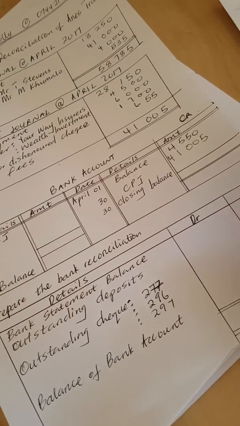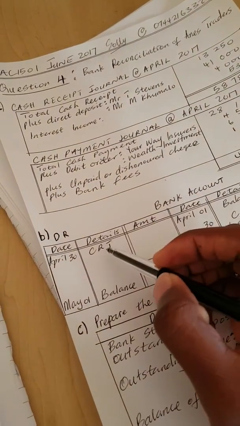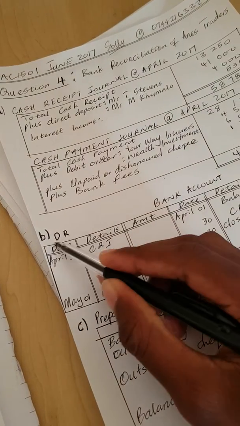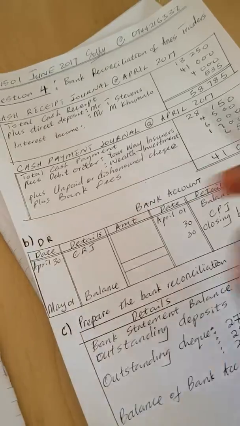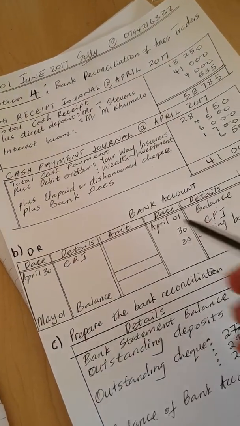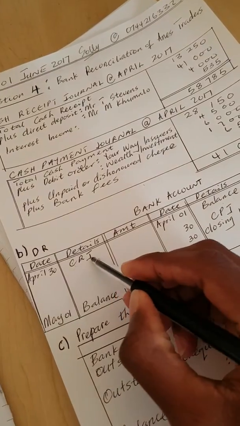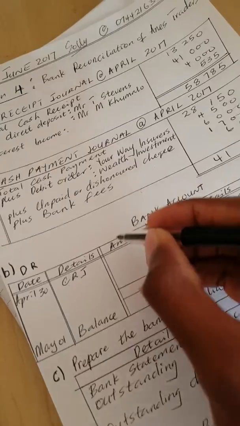And then on the debit side, the cash receipt journal increases the bank, and since the bank account is an asset, it increases on the debit side. So how much did we have on CRJ, which is the cash receipt journal? We had 58,785.